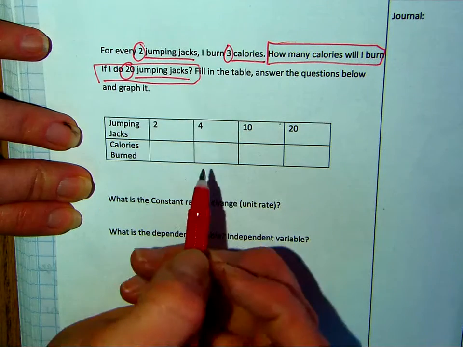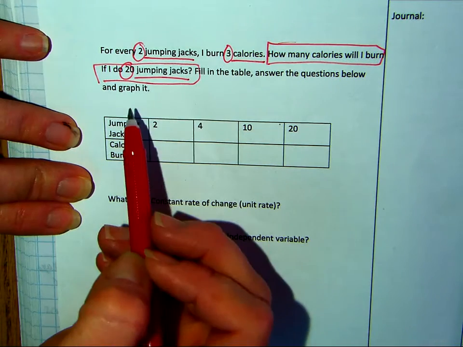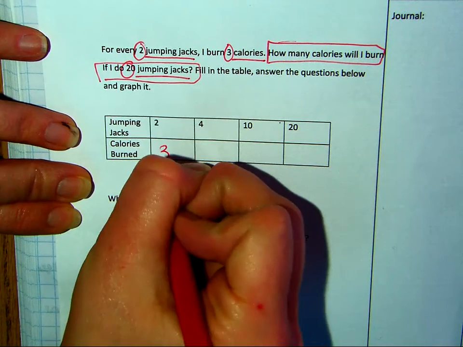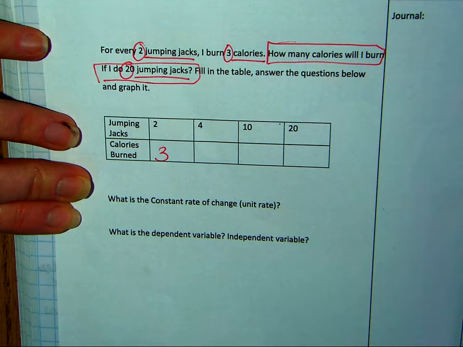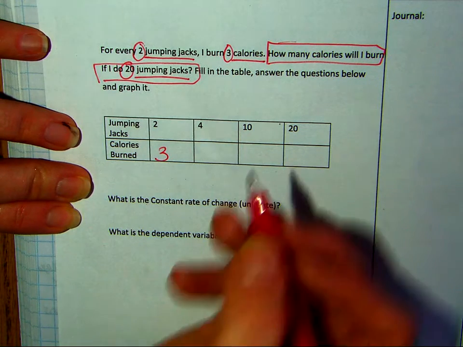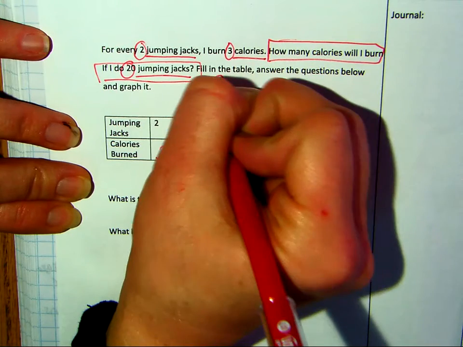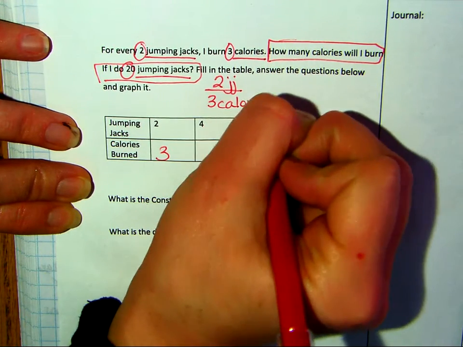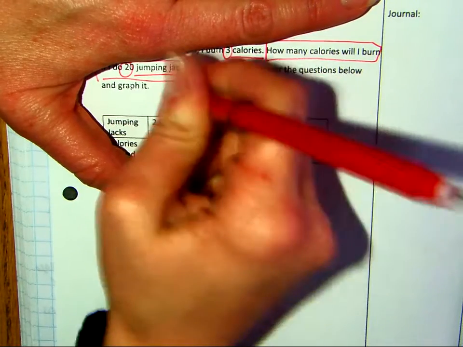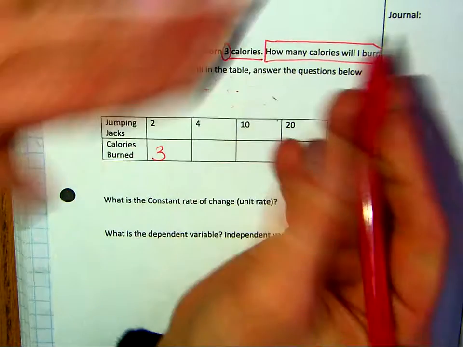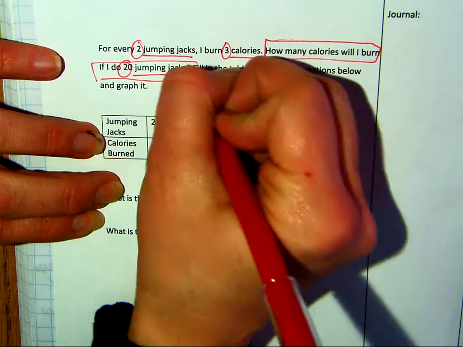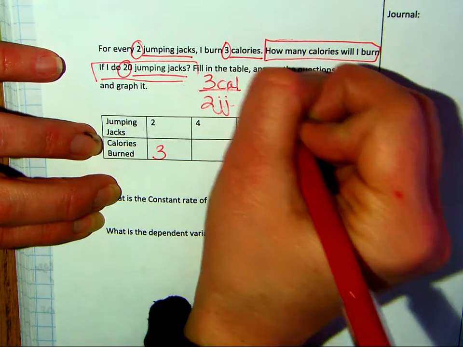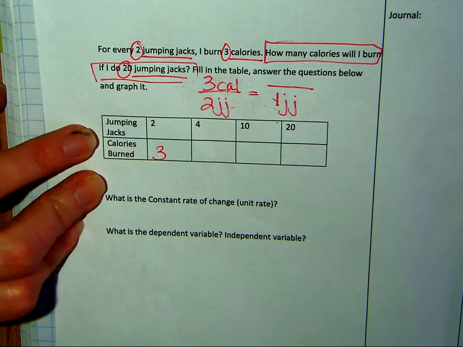So you're going to create the table. Start off by putting in the ratio that you know. For every 2, you get 3 calories. Okay? And now you're going to keep completing the table. In this case, you have 2 jumping jacks equals 3 calories. Actually, I want to do that with the unit on the bottom. 2 jumping jacks equals 3 calories. What would 1 jumping jack equal? Can anyone tell me what 1 jumping jack would be?